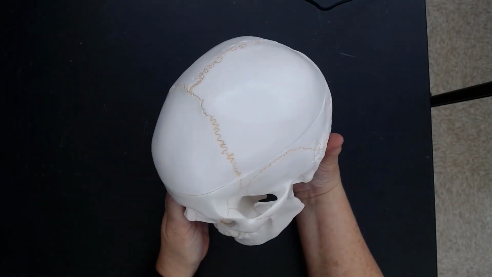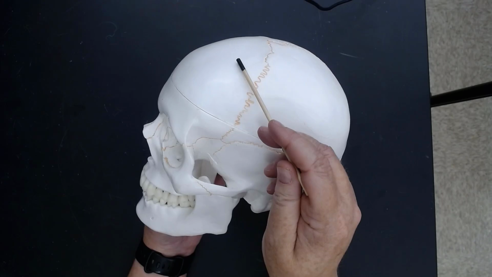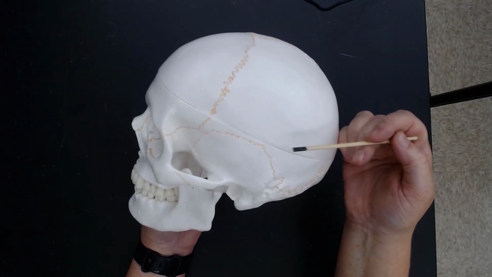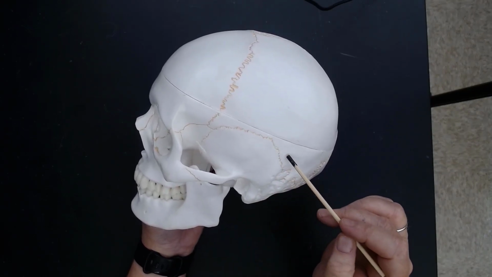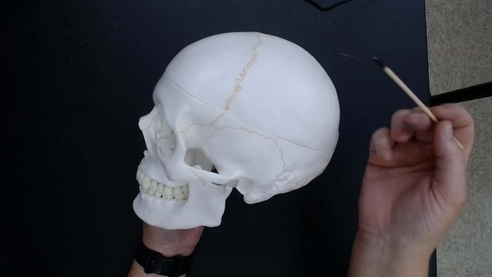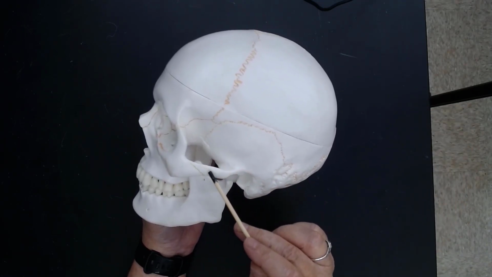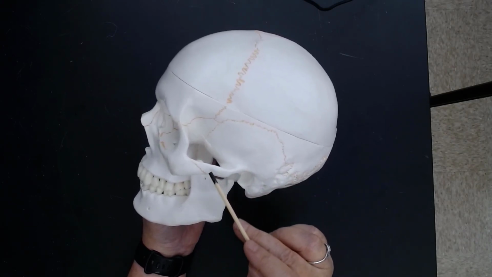Going to the side, here we see the frontal bone, the parietal bone, very large. And then this is that squamosal suture. This is the coronal suture. And this bone that goes all the way here is the temporal bone.